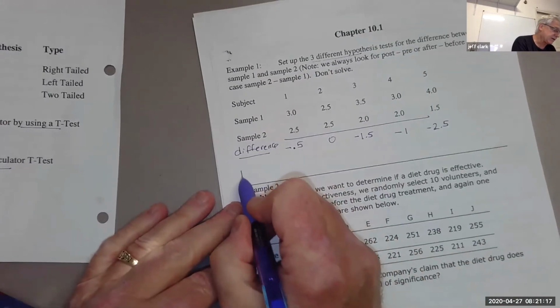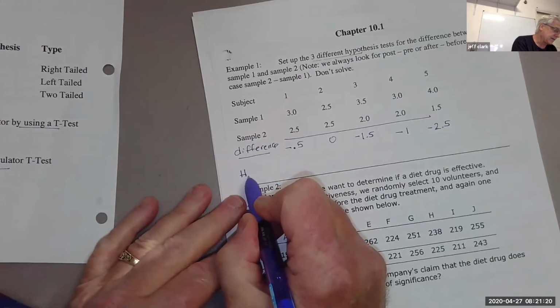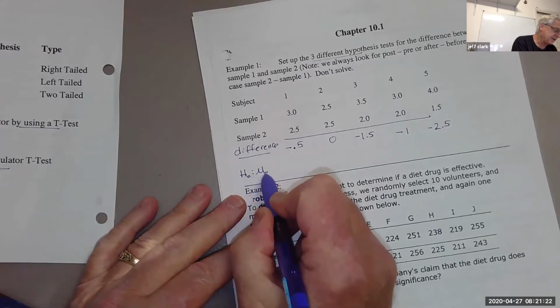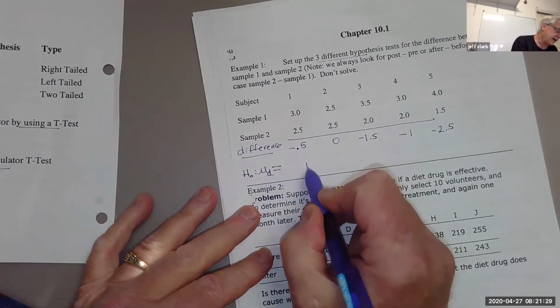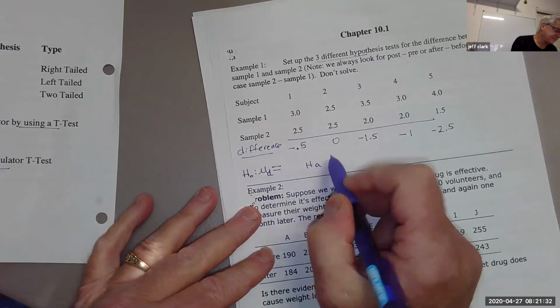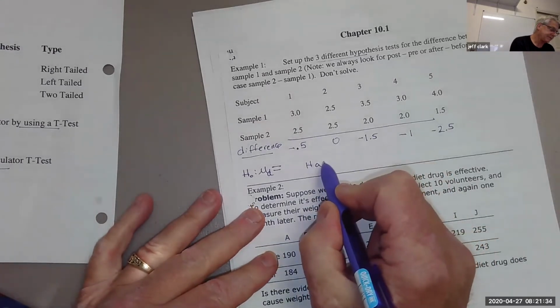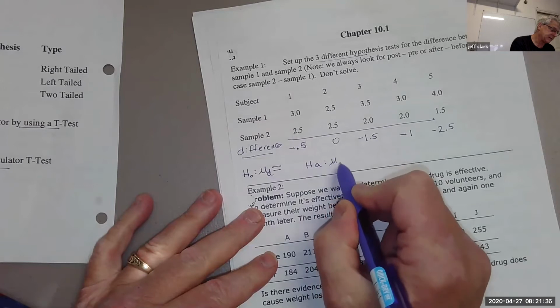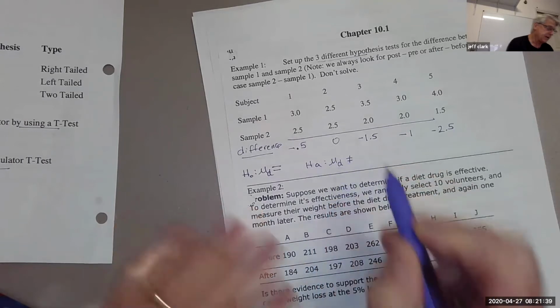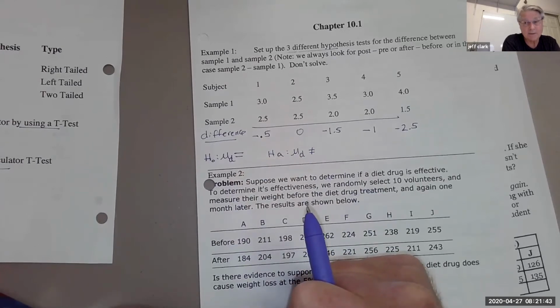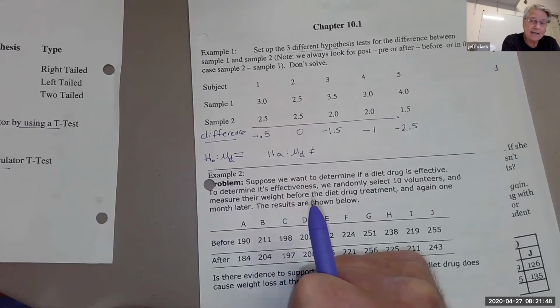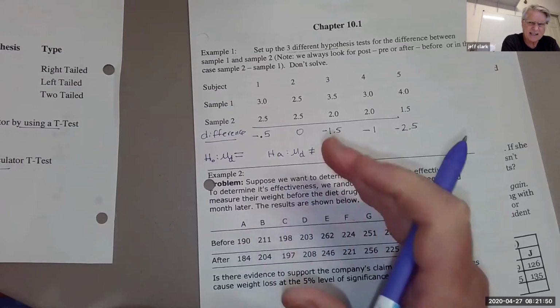So here's your first one. This would be mu sub d. Let's do this one, the equal, and then H sub a. This one's not equal to. Now, what you're going to set it equal and not equal to is always 0. Because the idea is, is it negative or positive or equal to 0? I'll say that again.